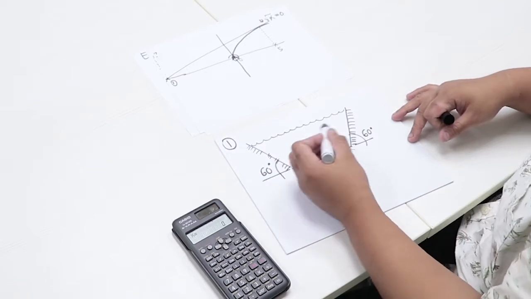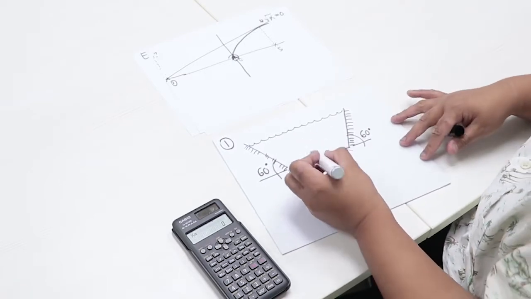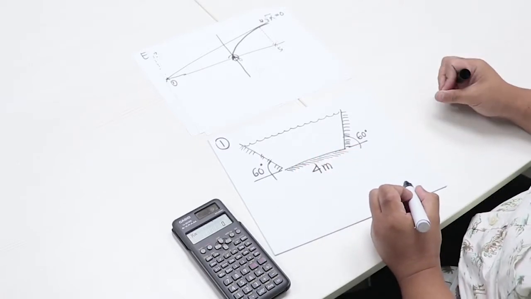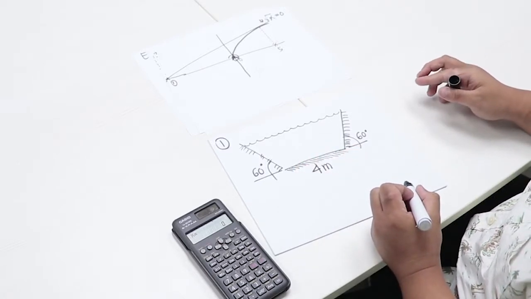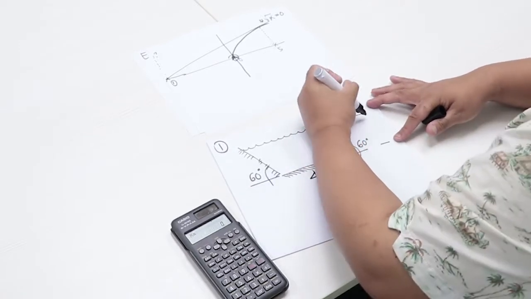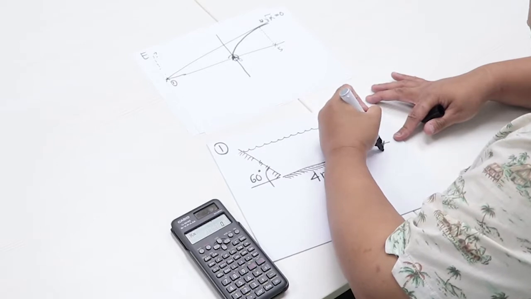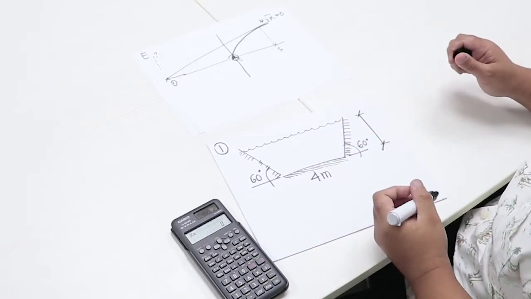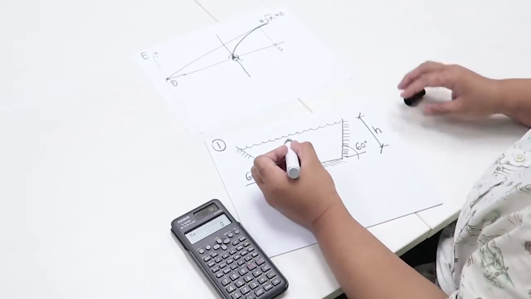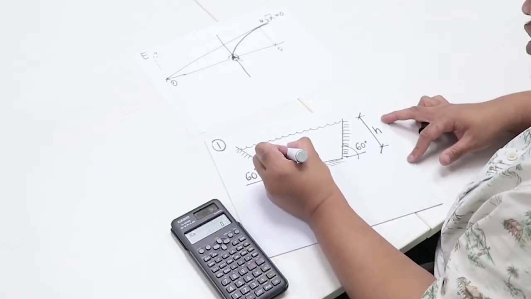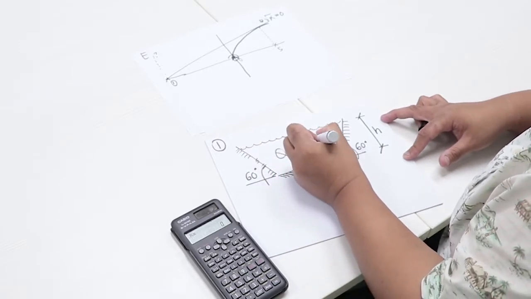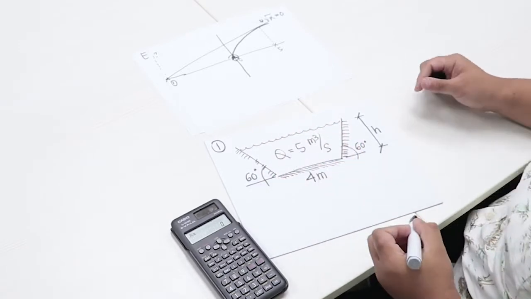And this is water, so it is full of water. The base width is 4 meters. And so the question here, for example, we have a height here. Say this channel discharges 5 cubic meters per second of water.